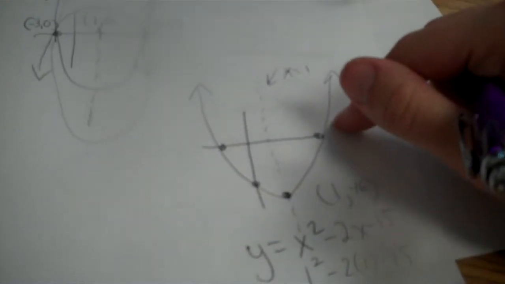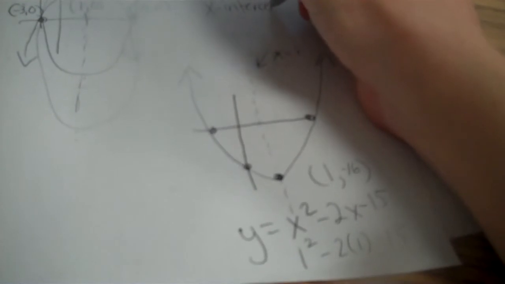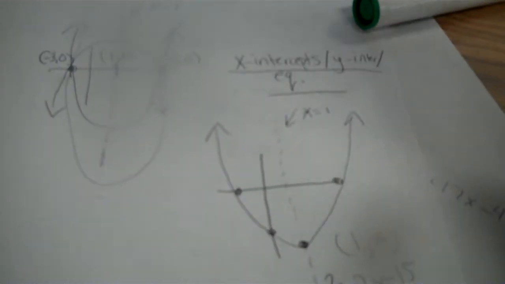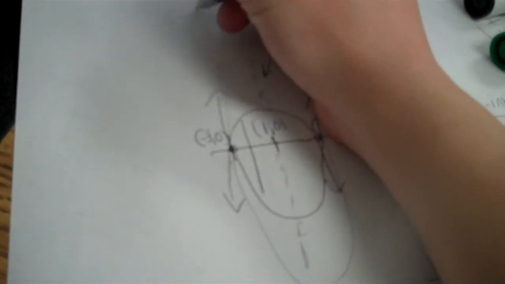Okay, so for this part in your notes, go ahead and label this x-intercepts, y-intercept, and equation. So that's if I have all this information. In the previous example, I forgot to put this. We just had x-intercepts. And we said, no, not enough. And we said, yes, this was enough.